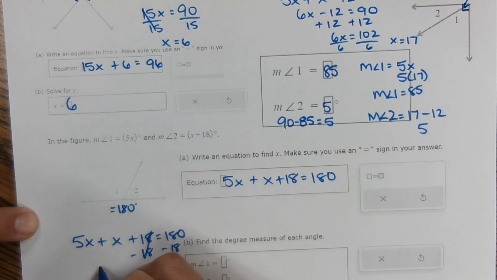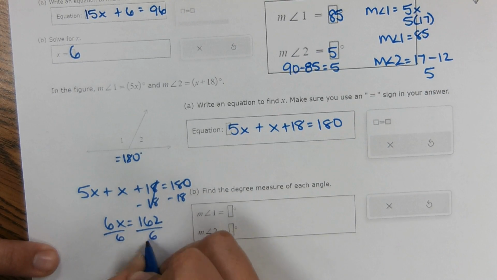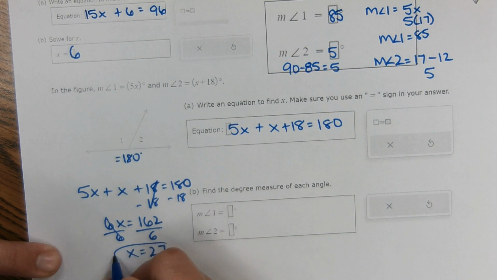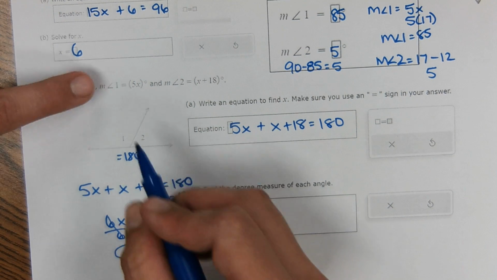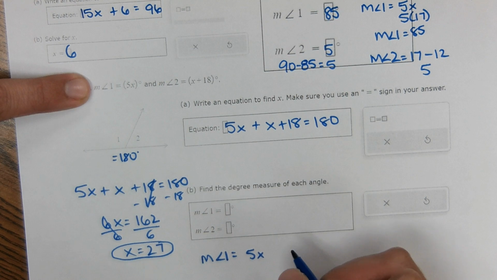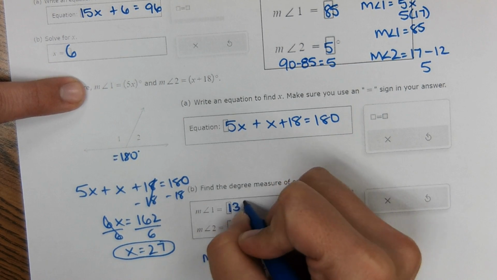Again, going through this quickly because a lot of you had it on your paper already. I saw a lot of you got x equals 27. The fact that you got that far is an accomplishment in itself. Good job. Then from here, we need to plug it into those equations they gave us. 5x, so 5 times 27, which comes out to 135 degrees. Is that correct? Yeah, okay, 135.